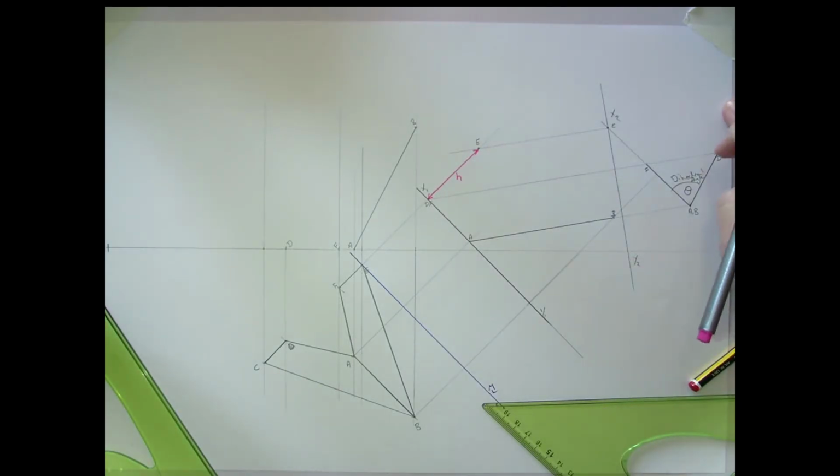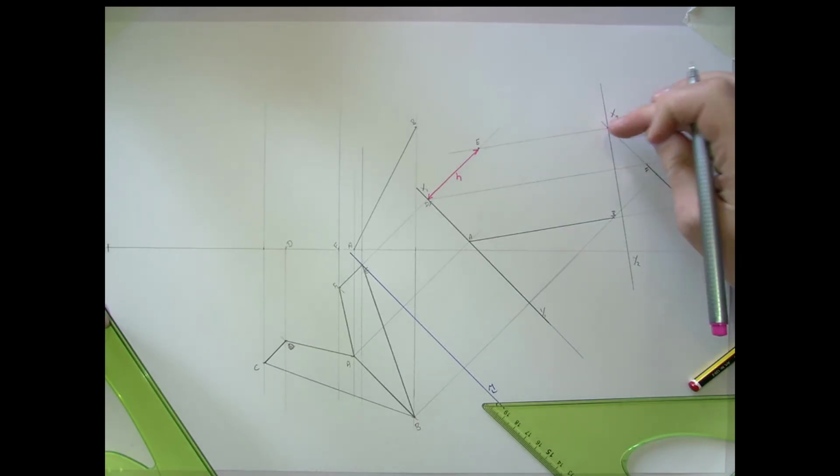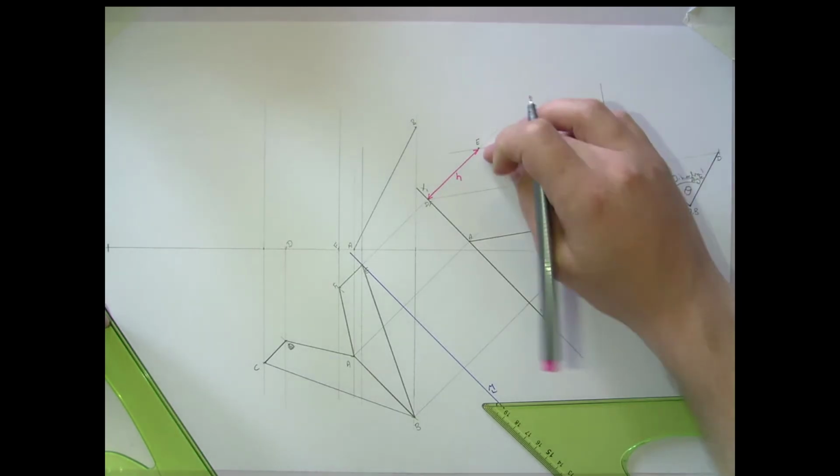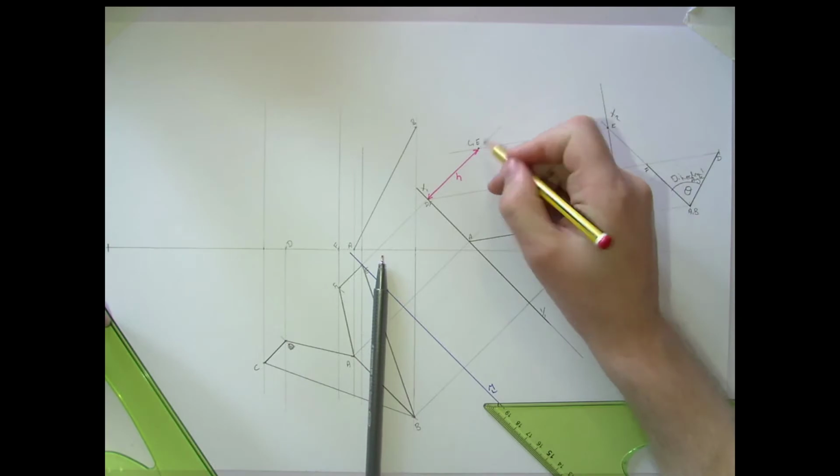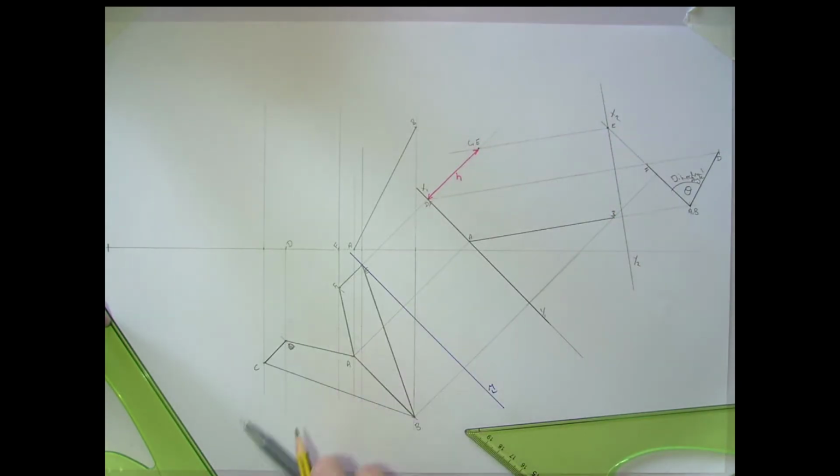You would locate point F out here the same way, and point C the same way, but you don't need to, because it'll be on the same line coming back in along here. So where point E and C are, they'll both come back in here. So this is point C and E. That gives me the height for C and E here.